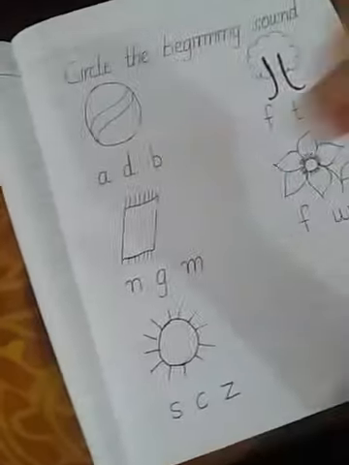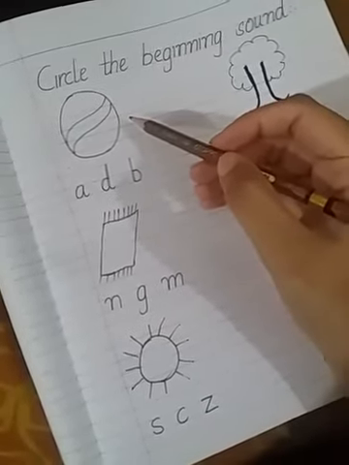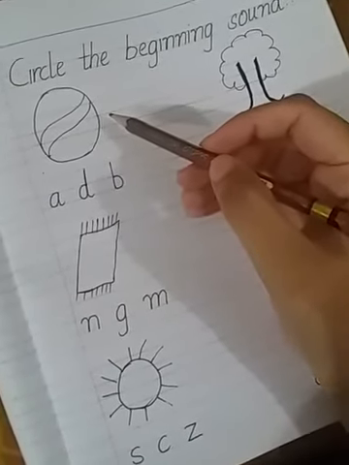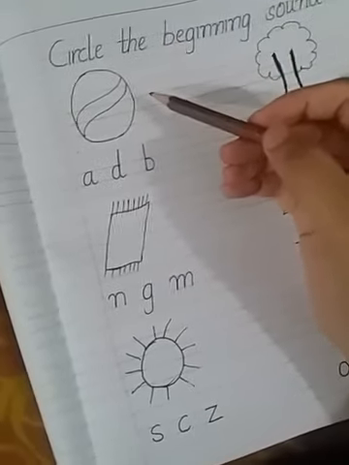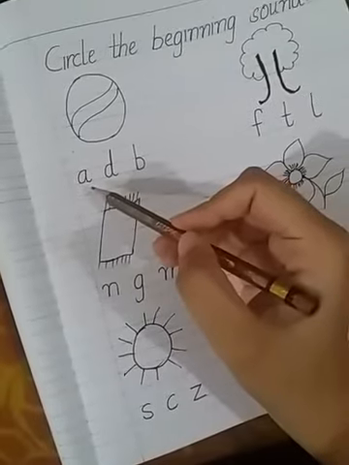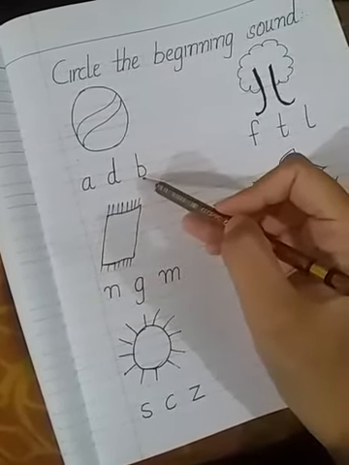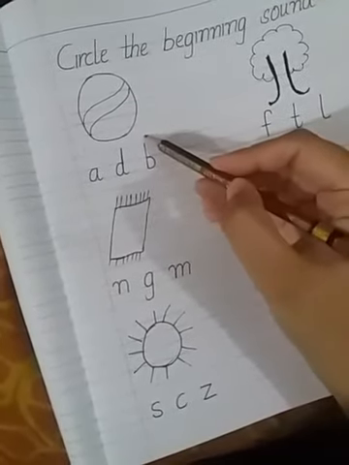Okay. Do you know which object is this? It is a ball. The starting sound of ball is b, ball. Okay, now tell me, should we circle sound d or b? Ball. So we will circle b.